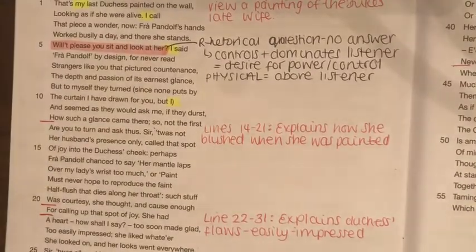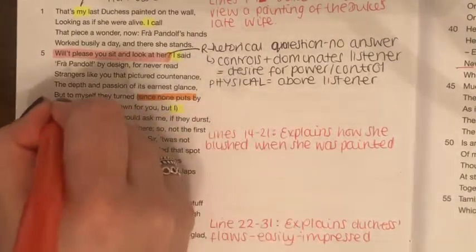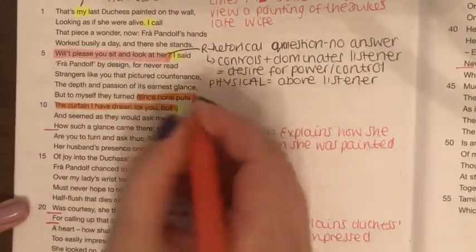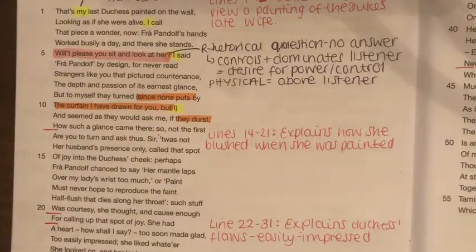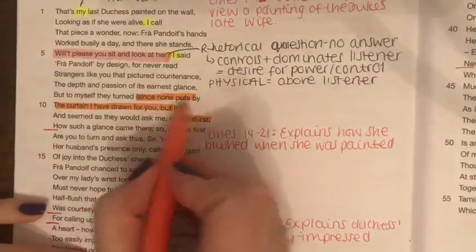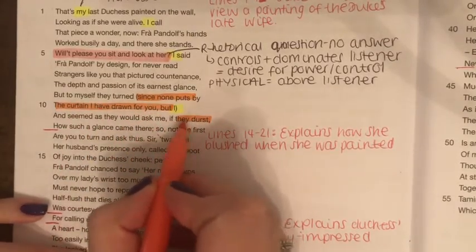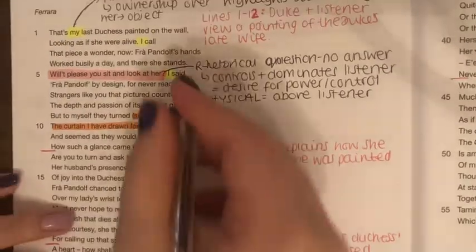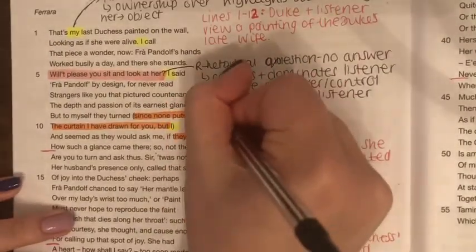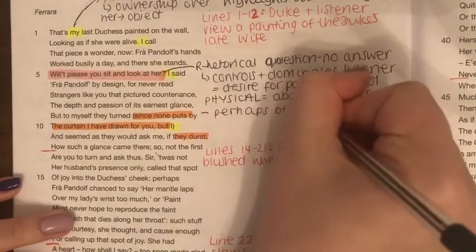We'll skip down for a little bit and I want you to look at this bit here, where what the Duke is saying is, when people look at this painting, but people can only look at it when I'm here because nobody moves this curtain other than me. And nobody dares to ask me a certain question. So we get a sense that people fear the Duke. And they have a reason to.